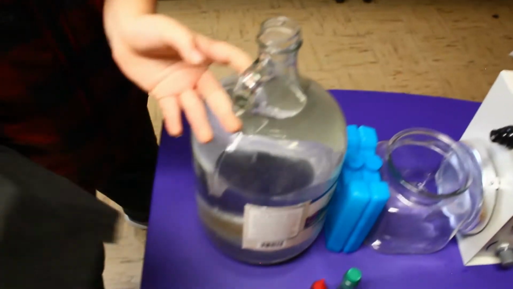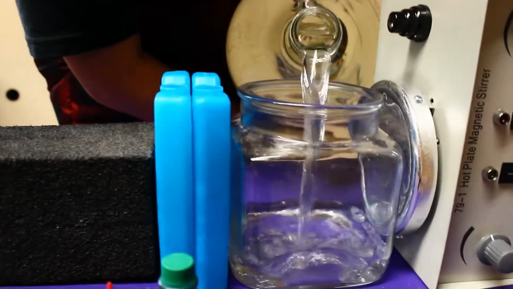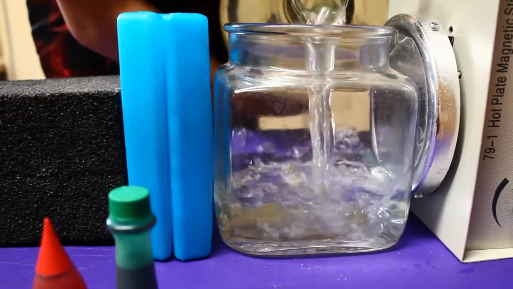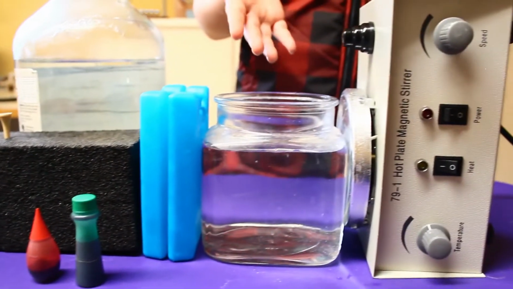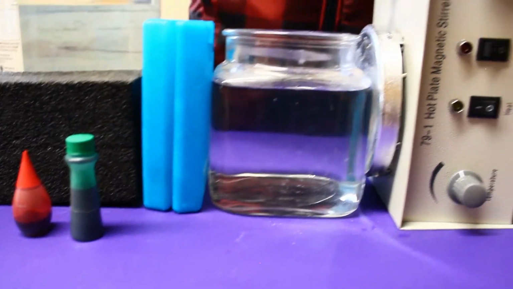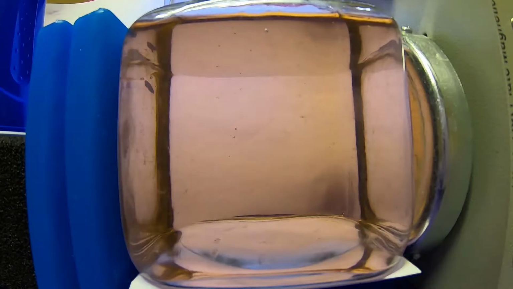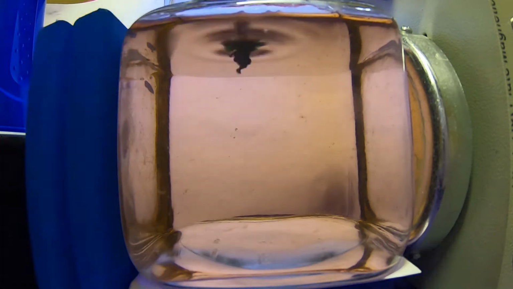So now I'm going to place this. First we're going to put the red in to see the water better. And then after this is all heated up, we're going to put the green in so you can see the circulation. I put the red dye in so you can see it better. Now I'm going to put the green dye in so you guys can see what's going on. And then we sped the video up to 2000%.